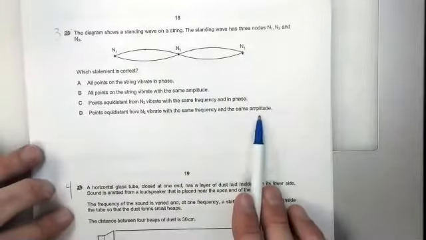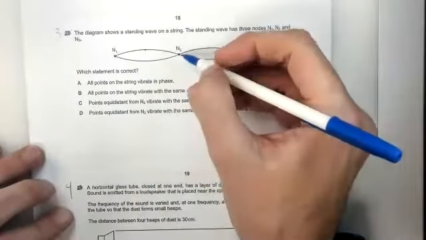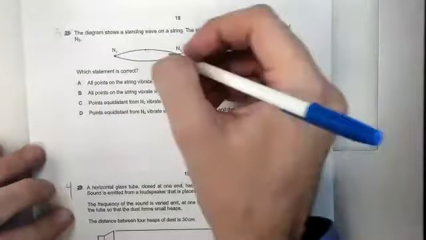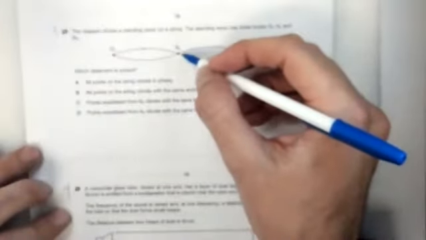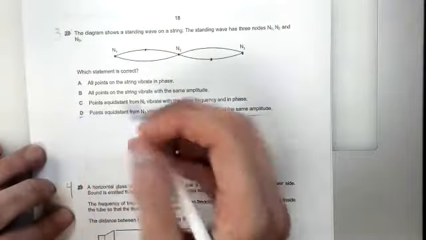They will have the same amplitude, though, if they are equidistant from N2. We could go as far over as this point here, and we'd find that an equidistant point here has the same amplitude, right? And so that's that maximum displacement amplitude at the antinode. As far down as this particle of string goes below equilibrium, this particle of string goes above equilibrium. So they do have the same amplitude, which is why choice D is correct.